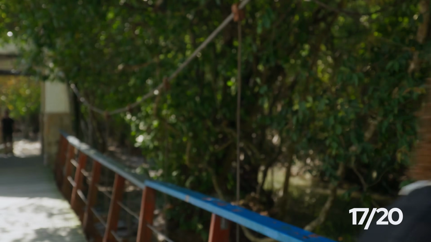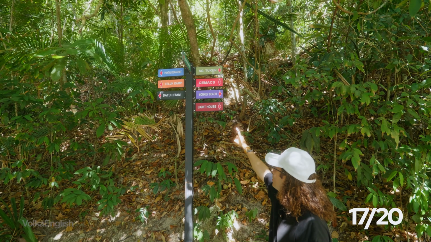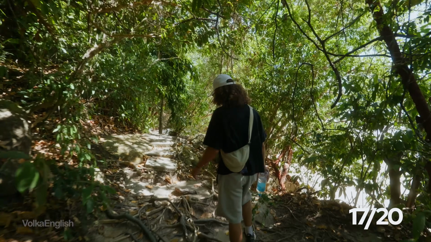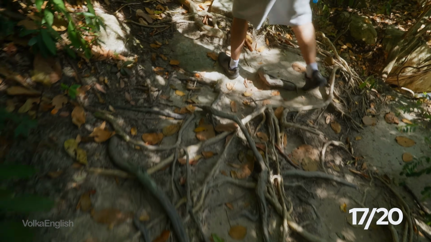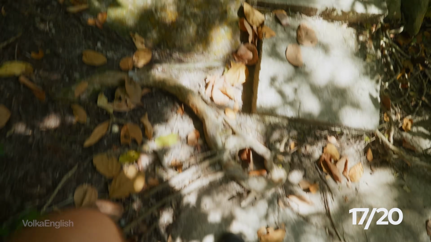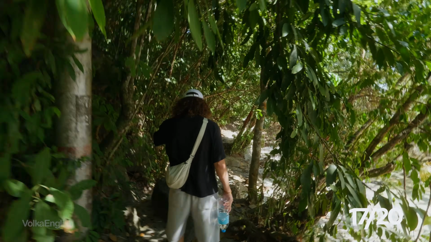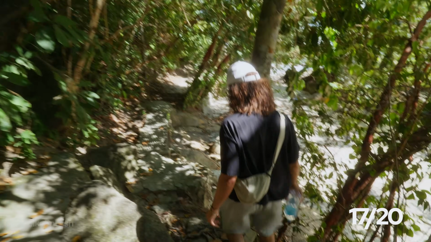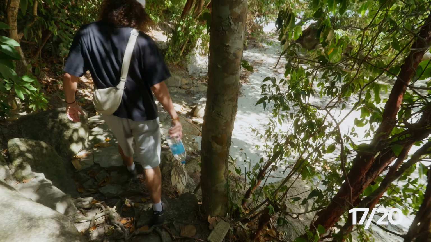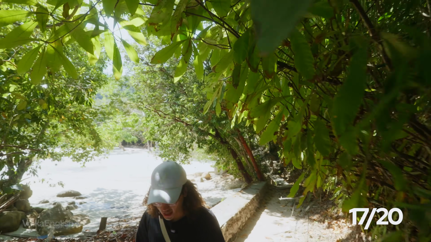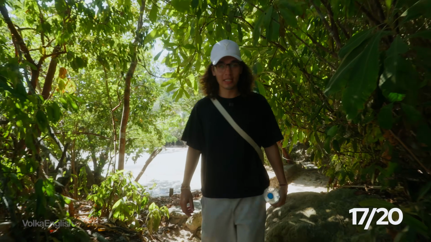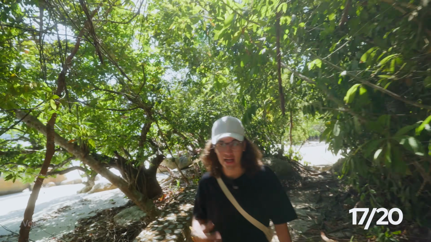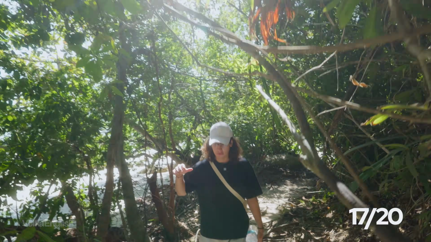Let's continue. So we got to go to the right towards Monkey Beach and also the lighthouse. Let's go. And there are a lot of roots, so watch out and make sure you don't trip or roll your ankle. Have you ever rolled your ankle? Not so much that I would do damage to myself, but I have rolled it before. Oh, watch out, that is not sturdy.